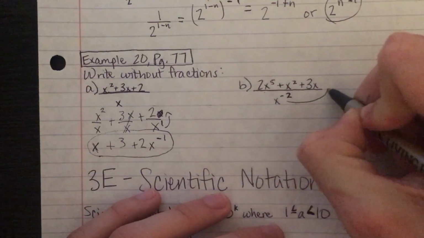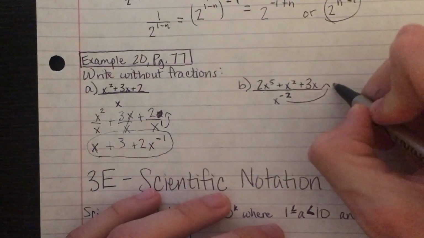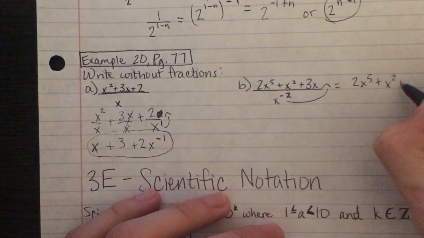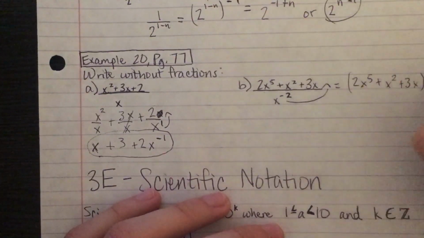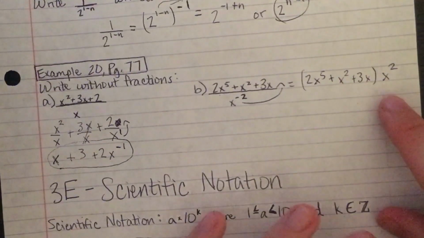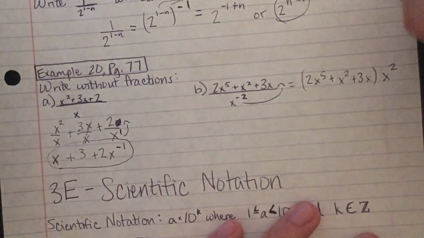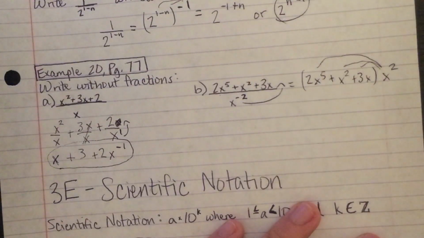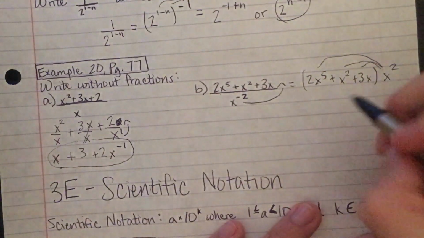If we move this up, it's going to go from dividing this whole thing to multiplying all of these terms right here by x squared. And so really all that we've got left to do is to distribute this x squared term. It's going to make our life just a little bit easier.